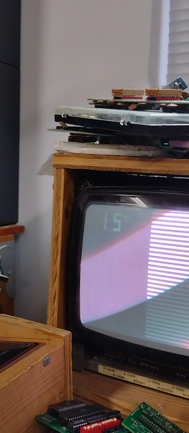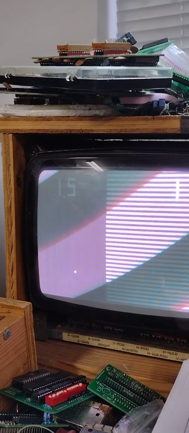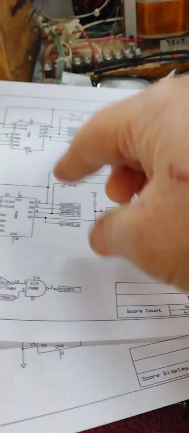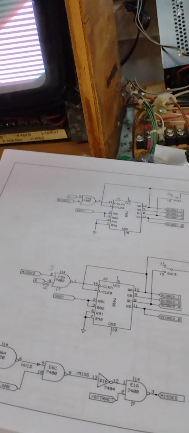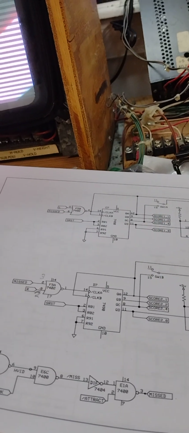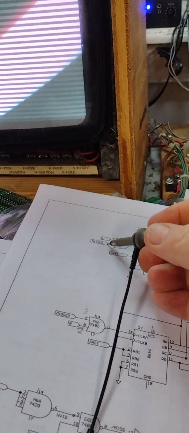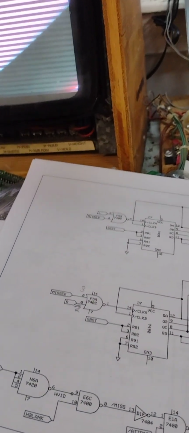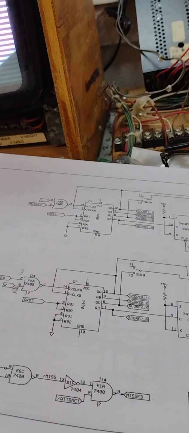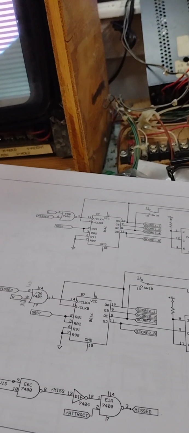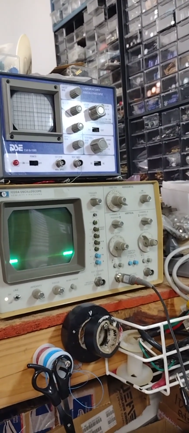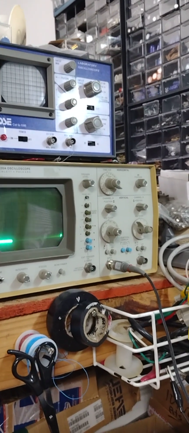Now, if that's actually what's going on here, then one of these two counters should have a score of 15 on it, which basically means all of the output bits are high. So let me start with going to the right, would be this one on top. That's the left player. So let's check C7. This guy here, we've already socketed. It's already been replaced, so it can't be that, I don't think. Pin 8. Pin 8 is high. Pin 9 is not high. It's low.